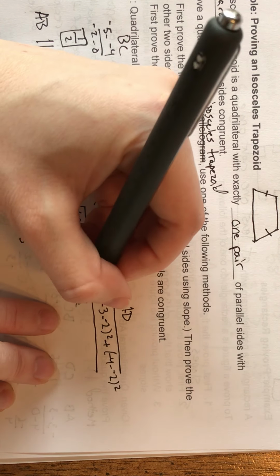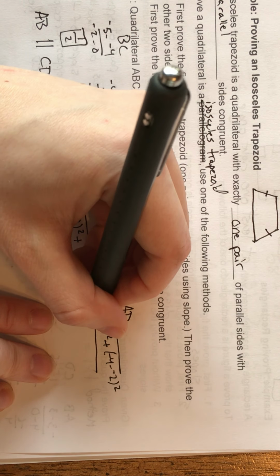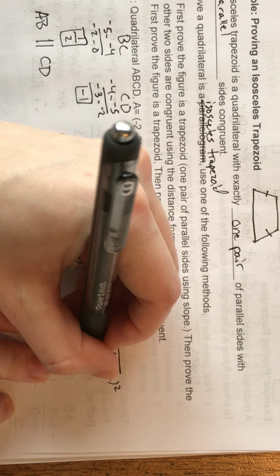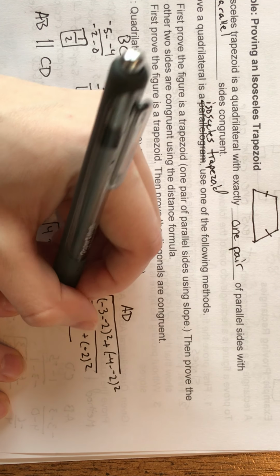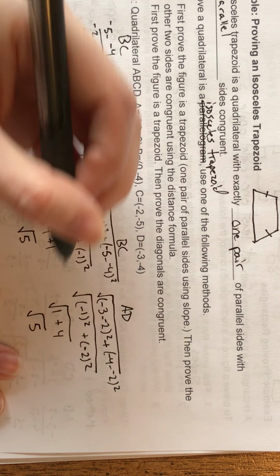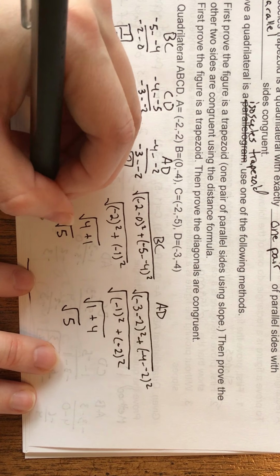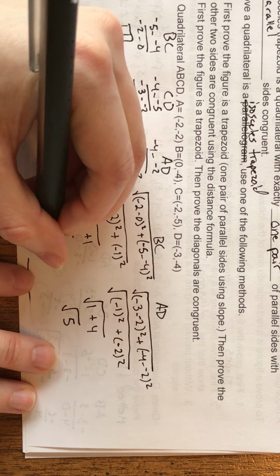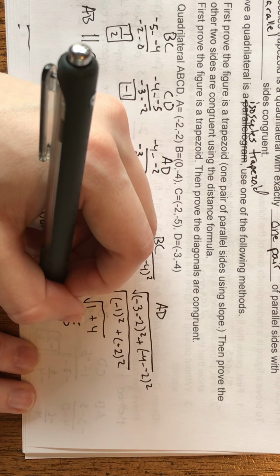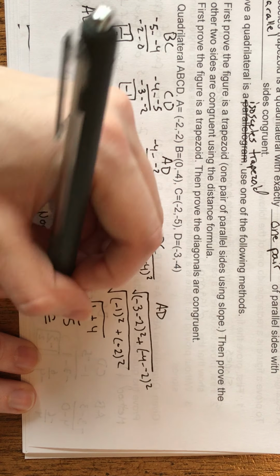So we've got negative 1 squared plus negative 2 squared. That's going to give us 1 plus 4, which means AD is also the square root of 5. So we found that the non-parallel sides are congruent. So we'll use the congruency symbol there.